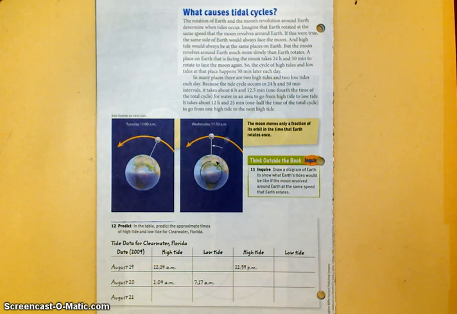Because if you think about the fact that the Earth rotates once completely in 24 hours, and if we start on the side that's facing the Moon, well, when a little over 6 hours has gone by, we've made a quarter of a turn, and now we're not facing the Moon.